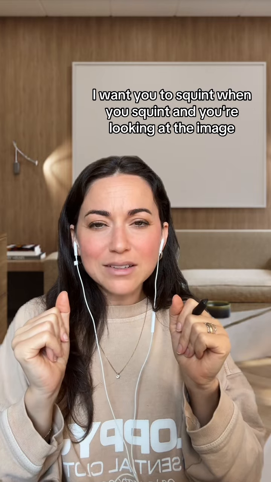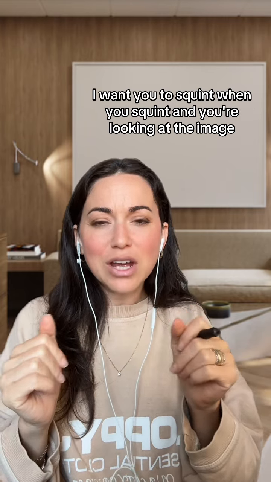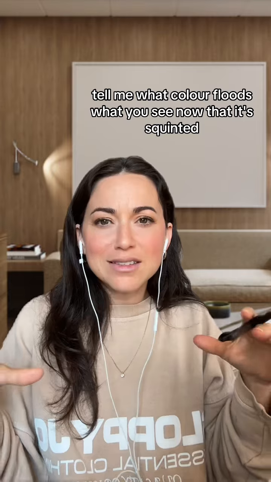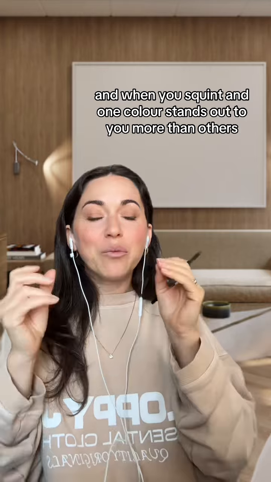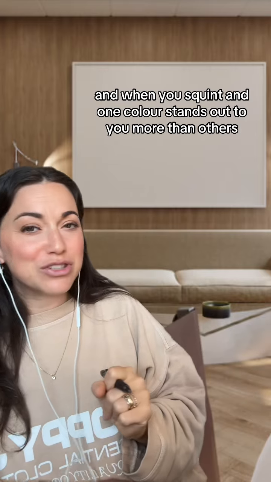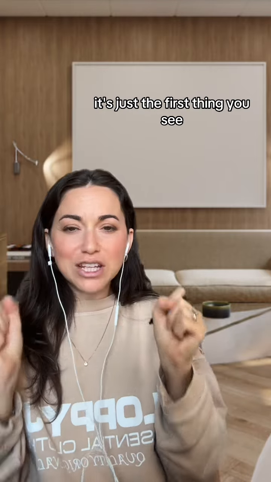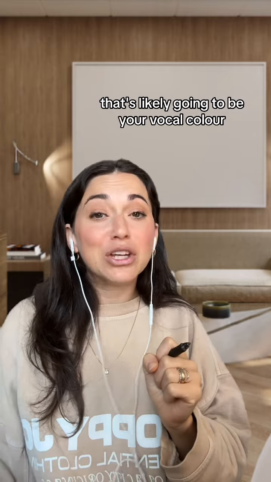I want you to squint. When you squint and you're looking at the image, tell me what color floods what you see now that it's squinted and blurred. That's likely going to be your base color. And when you squint and one color stands out to you more than others, it's just the first thing you see, that's likely going to be your focal color.